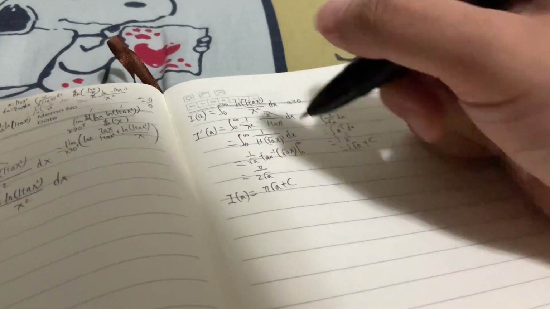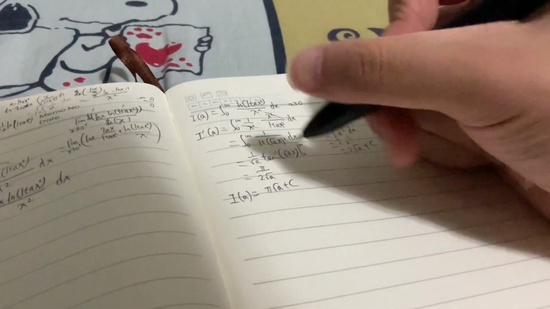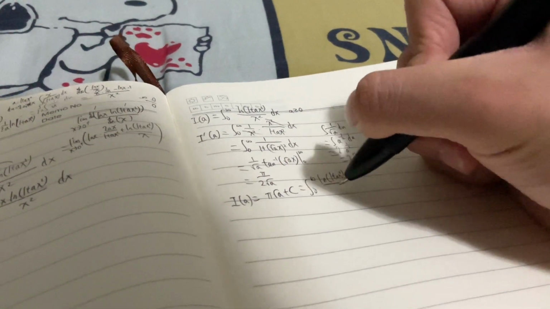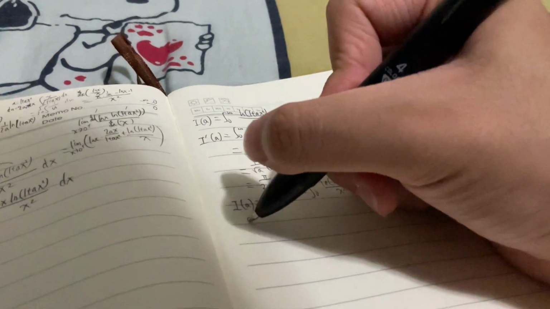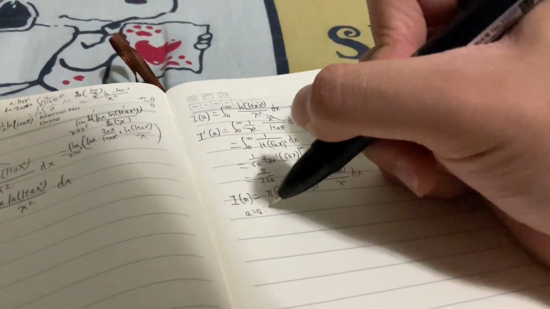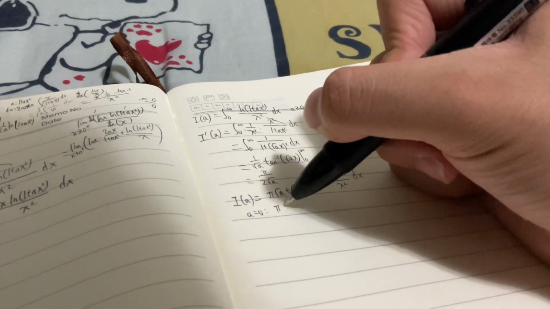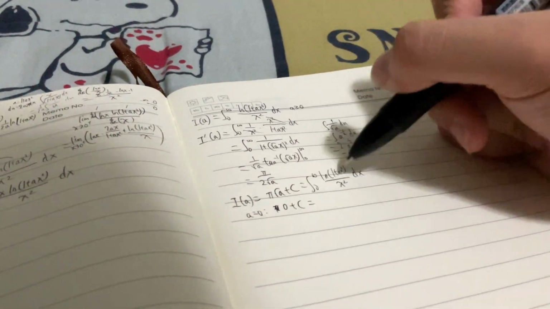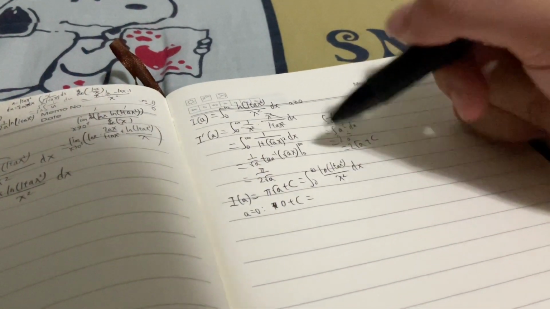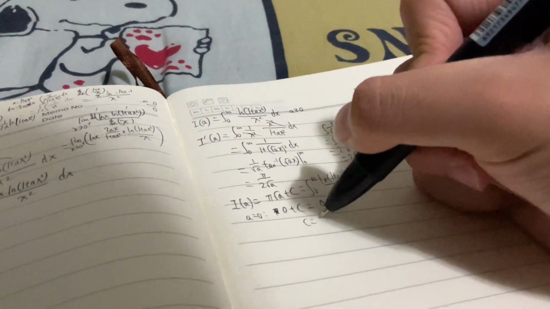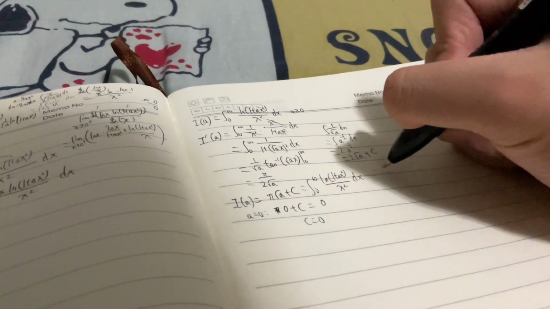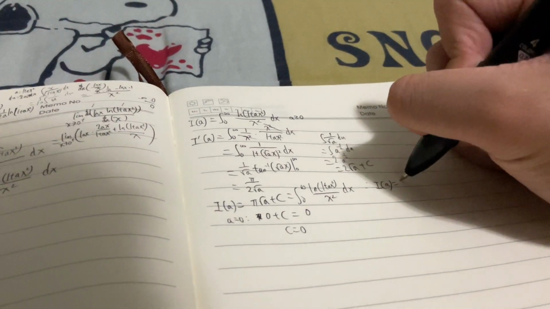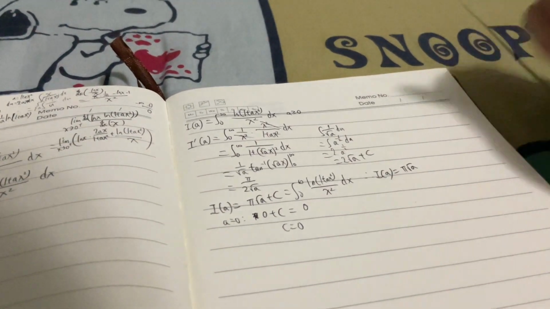So I of a is equal to that, which is this. And then we are going to plug a equals 0 here, and then pi, which is entire, you get 0 plus c. And this one I mentioned, it's just 0. So far you get a constant is 0. So therefore our I of a will be equal to pi times square root of a.